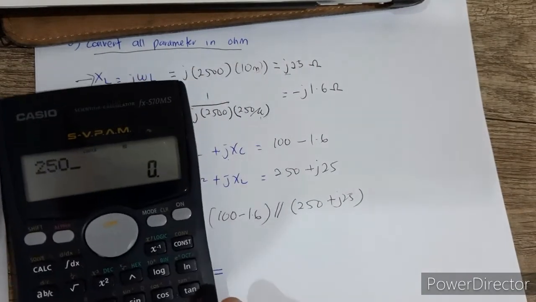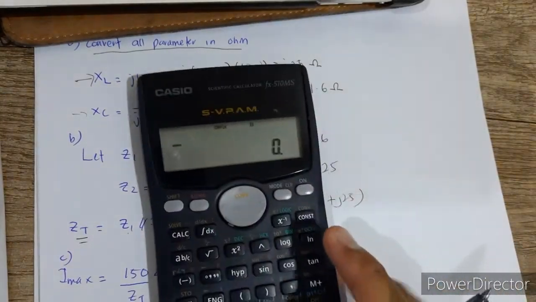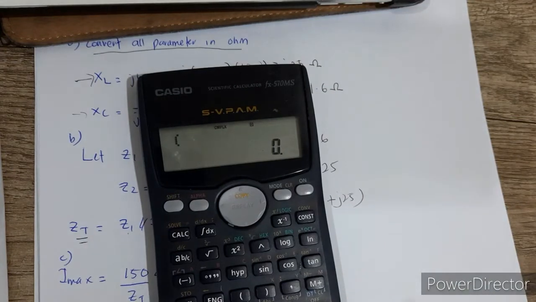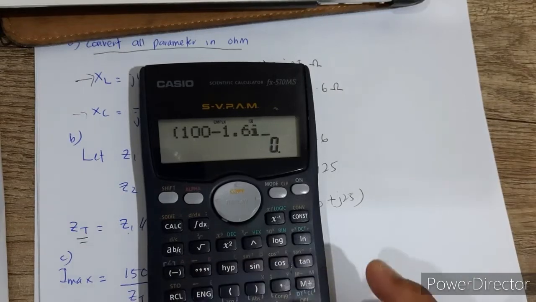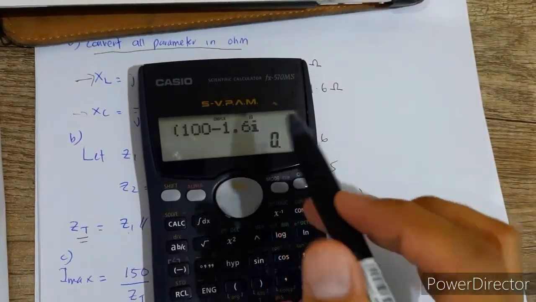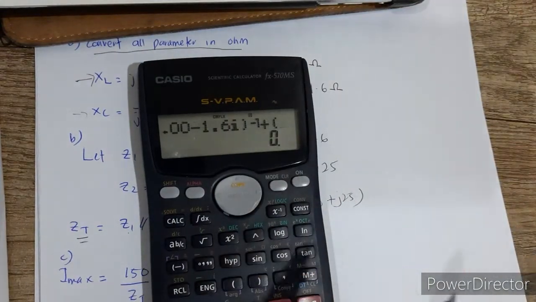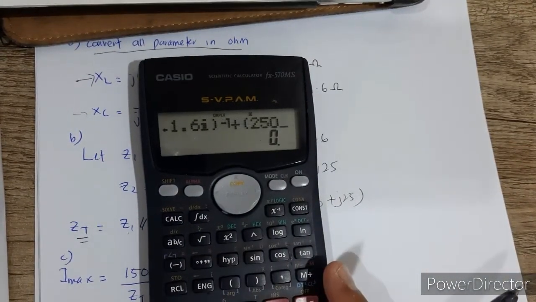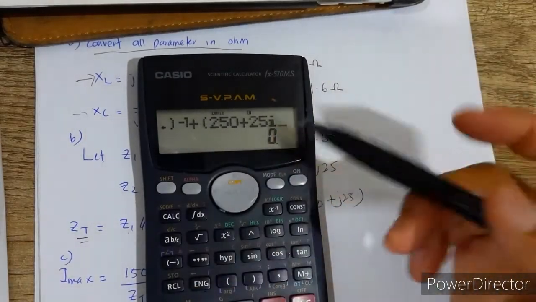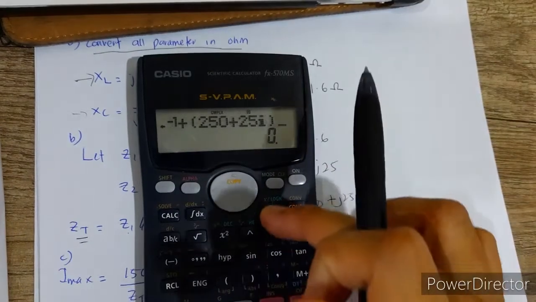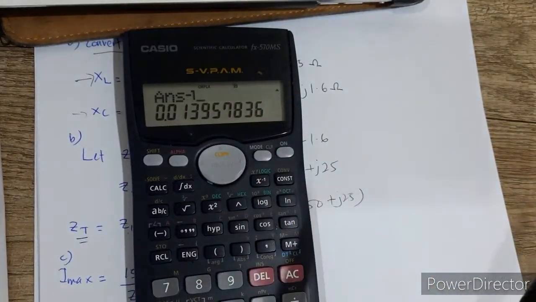250, 100, use bracket, so 100 minus 1.6 j, because this is the capacitor, and then negative 1 plus with 250 plus 25 j, so this is XL, and then negative 1. So press the answer and then press another negative 1.